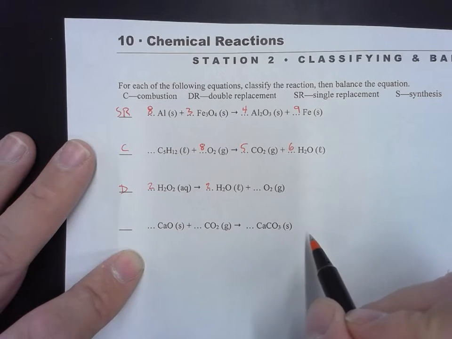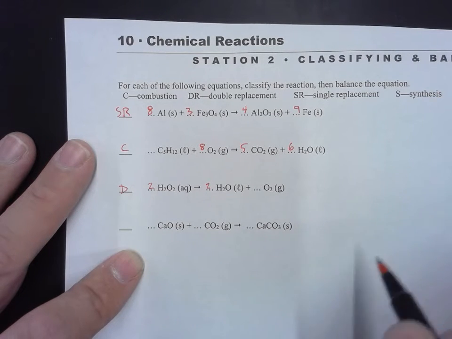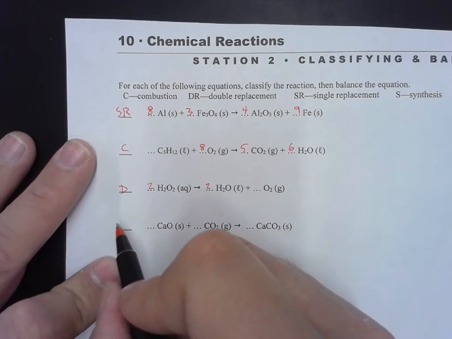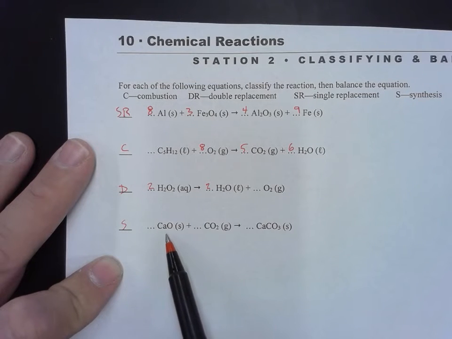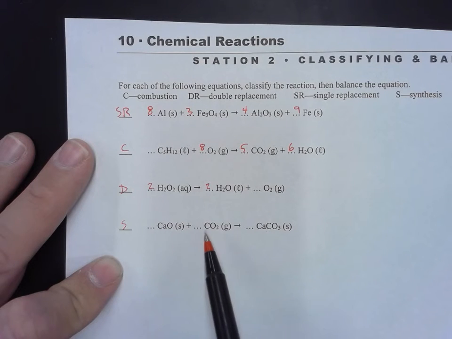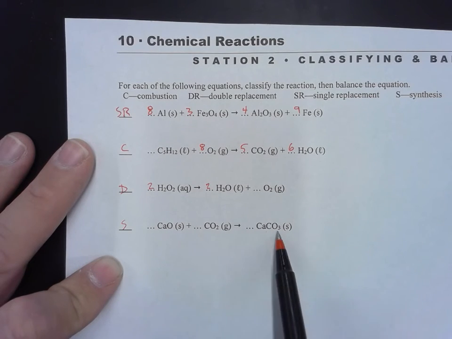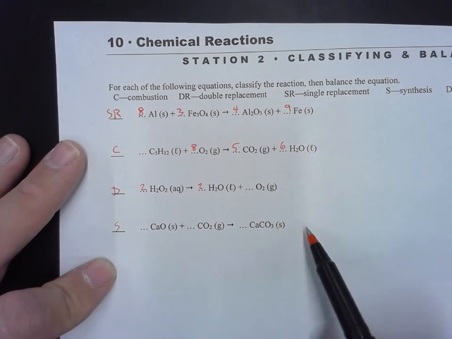The reason why is nothing is being replaced over here. There's no O2 being replaced. So this is a synthesis reaction. And if we were to examine to see if it's balanced or not, let's just count them and see. Calcium 1 and 1, carbon 1 and 1, oxygen 1, 2, 3, and 3. So that's already balanced. There you have it, synthesis reaction. Interesting one. You don't see that too often.